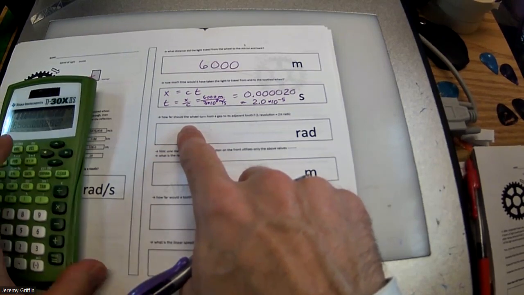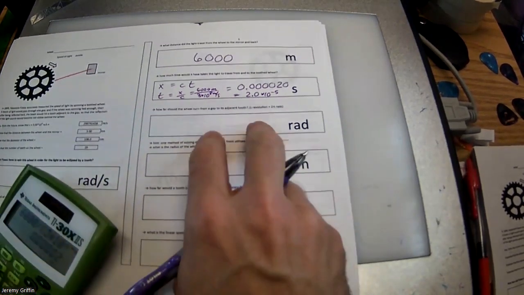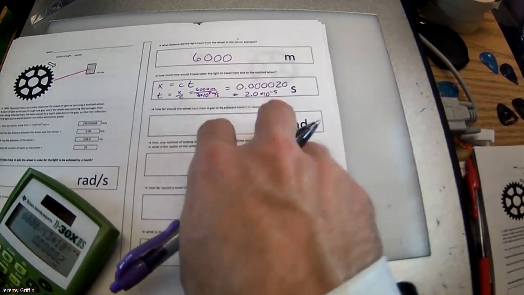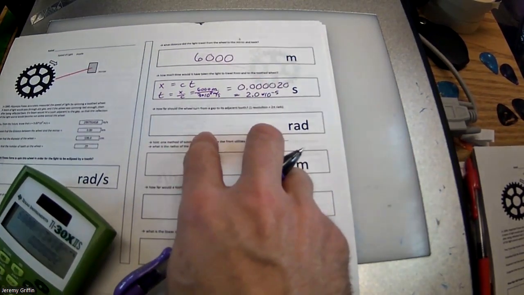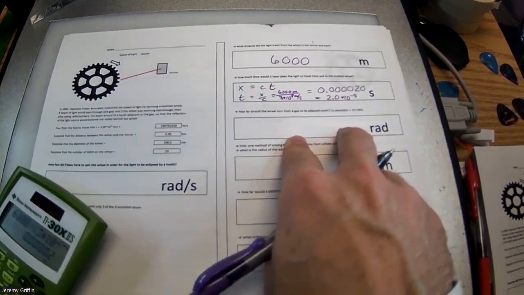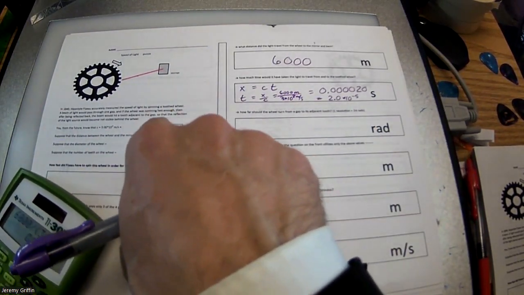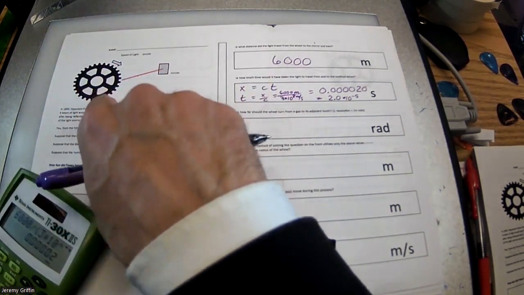How far would the wheel turn? Right now, this question right here is probably the hardest question on this page. If you get past this question, you're probably good to go from here on out. How far would the wheel turn? Okay, now here's where the number of teeth matters. On my page, it says 29 teeth, which happens to match the picture actually.